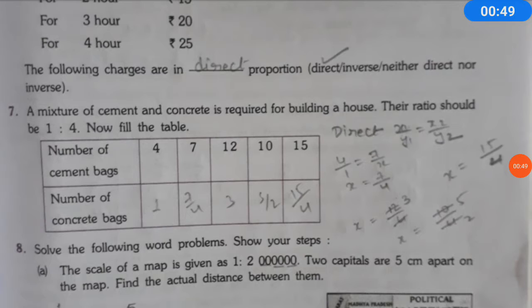Now we are having question number 7. A mixture of cement and concrete is required for building a house. Their ratio should be 1:4. Okay, the ratio is being given over here. Ratio is given 1:4. That means the number of cement bags will be 4 and the number of concrete bags will be 1.